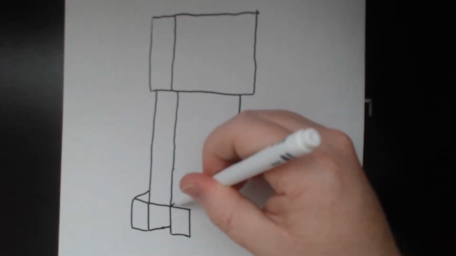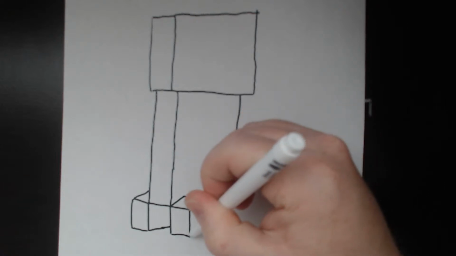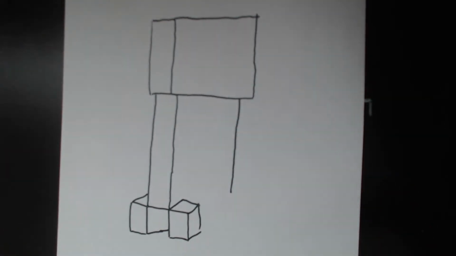Now we also need to create the cube shape right here. So we're going to do that, and we're going to create those cubes for those legs. Now it doesn't need to look perfect. Mine looks a little off. But you know what? I didn't use a ruler. I'm doing this freehand. If you're using a ruler, you know, great for you.